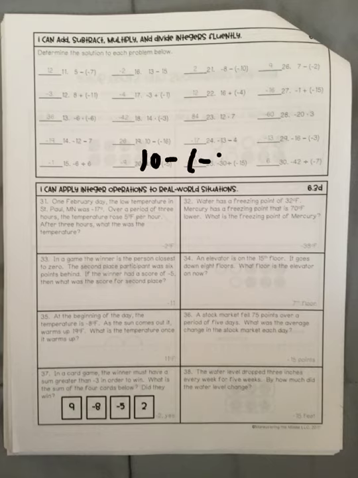10 minus the negative 16. So I've got 10, and I'm going to subtract out the 16. That's really an addition problem now. So I'm looking at 10 minus the negative 16. Add a line, change the sign. It's 10 plus 16, and I'm going to get 26 for my answer.